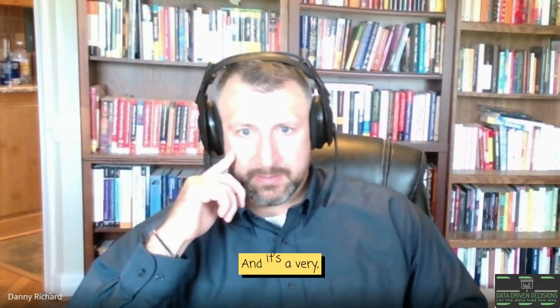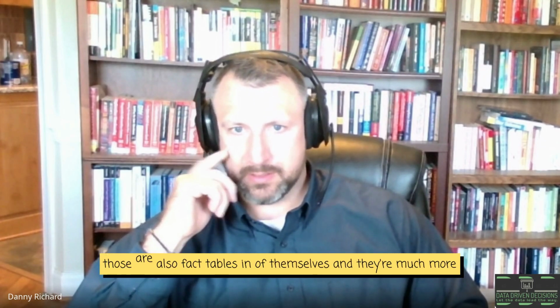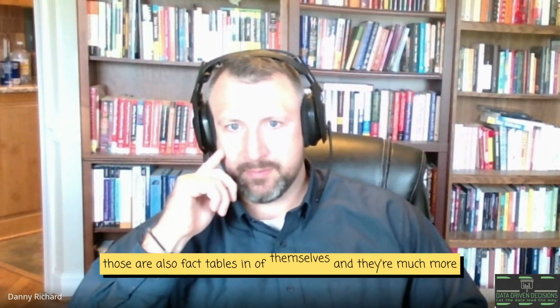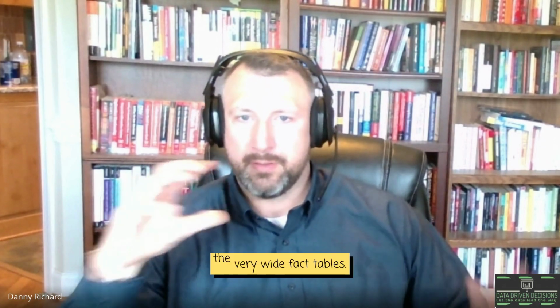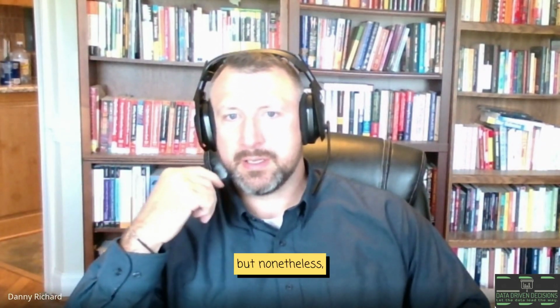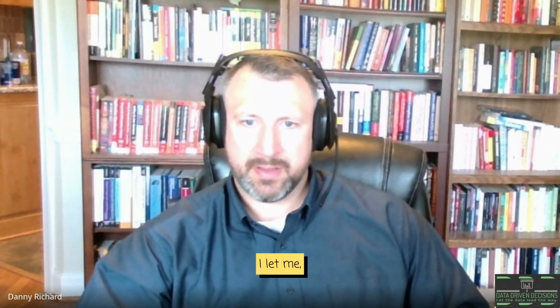It's a very, very long table and not very wide. And those are also fact tables in and of themselves. They're much more granular than the very wide fact tables. But nonetheless, it's a weird data model that I have in Power BI.